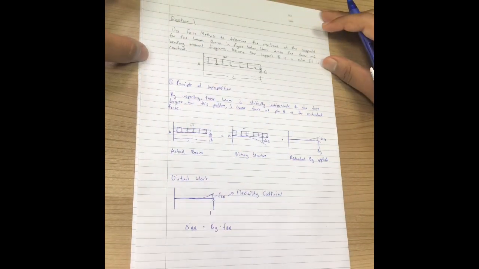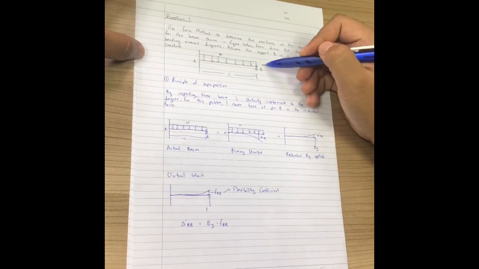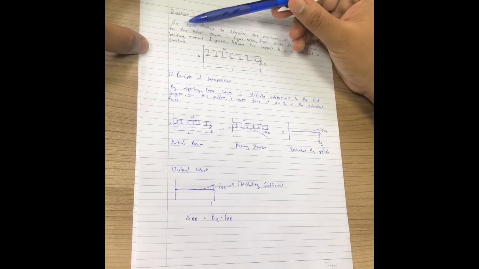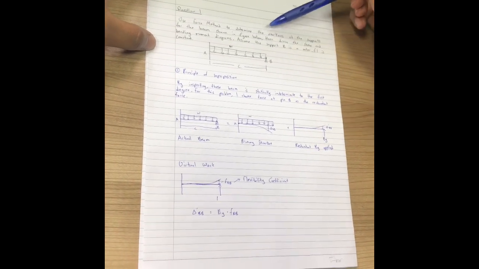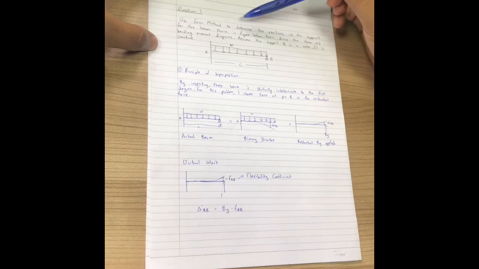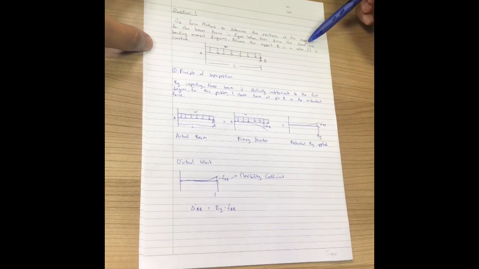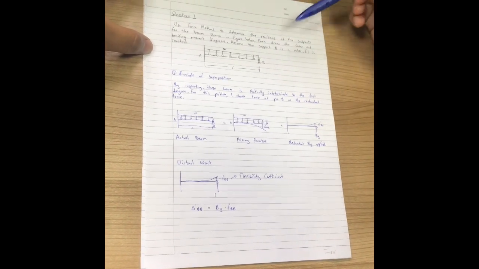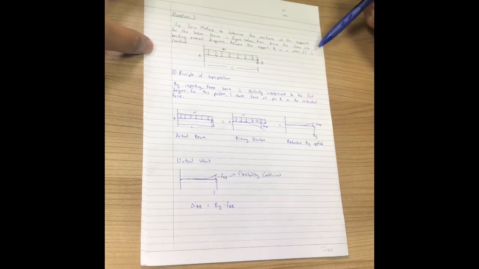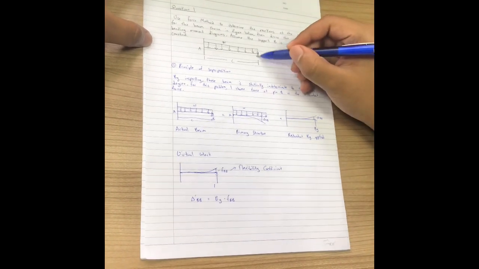The first one is force method on beam and the second one is force method on a frame. Okay, for question 1, this is the problem, this is the beam. As you can see, the question says use force method to determine reactions at the supports for the beam shown in figure below, then draw the shear and bending moment diagrams. Assume support B is roller, EI constant. So we can see B is roller, this is fixed.